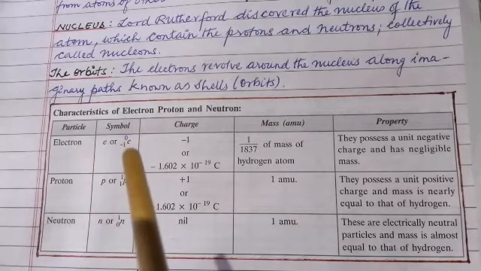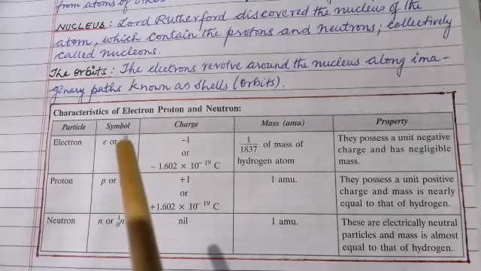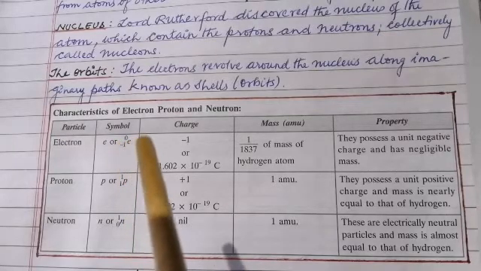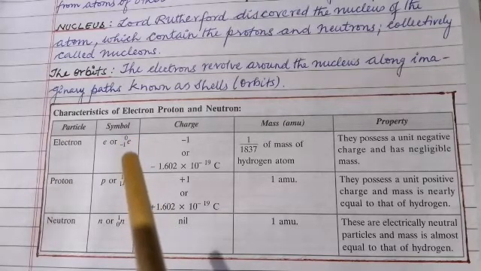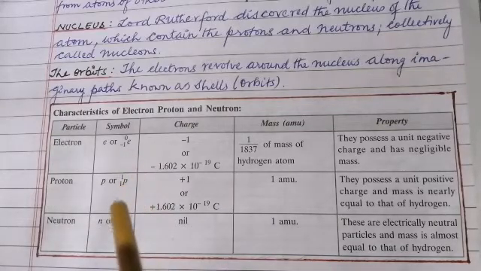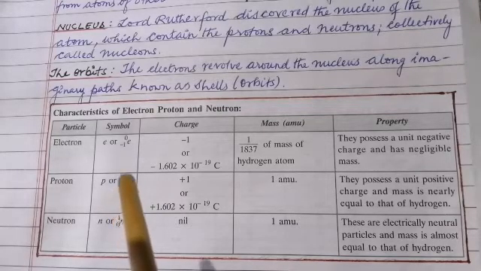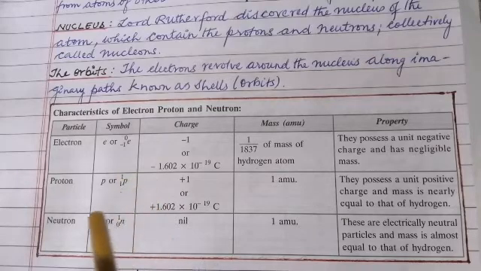If it is an electron, e, it has a negligible mass, 0, and the charge is minus 1. Proton, 1, 1. That means it has a mass of 1 and a charge of 1 positive. Neutron, 1, and here the subscript is 0, superscript is 1. So what does that mean? The mass is 1 but the charge is nil, 0.